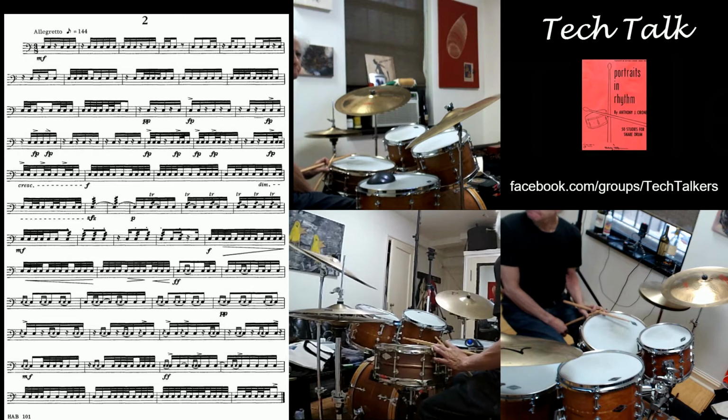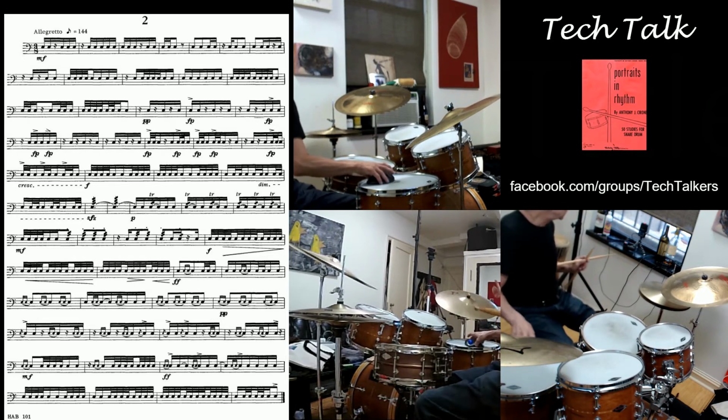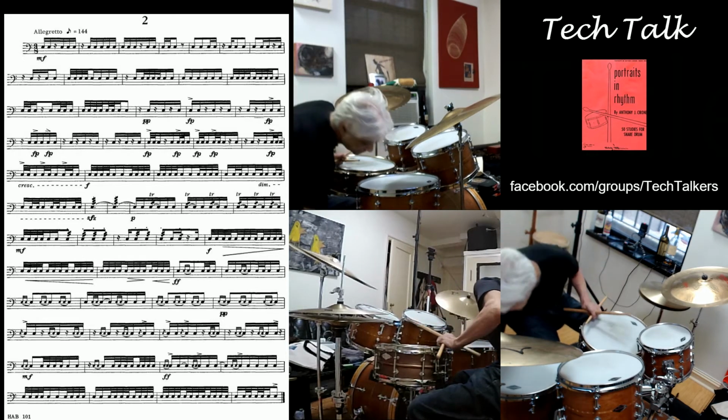Pretty plain. So we could just add the bass drum like we did before in the 3 feel.